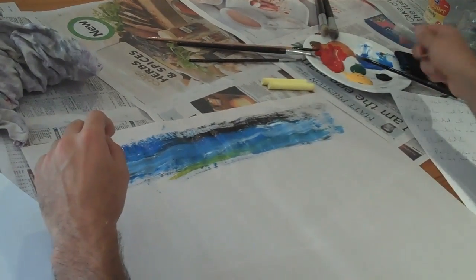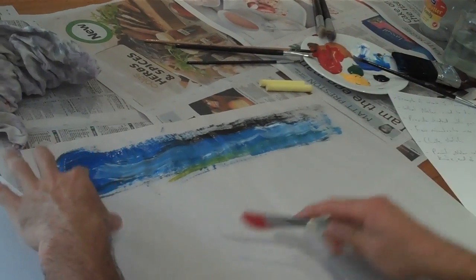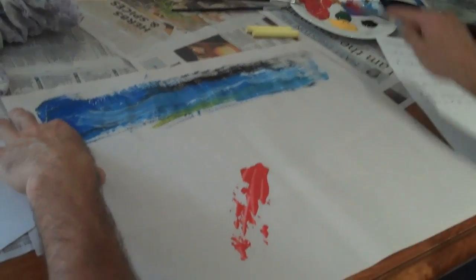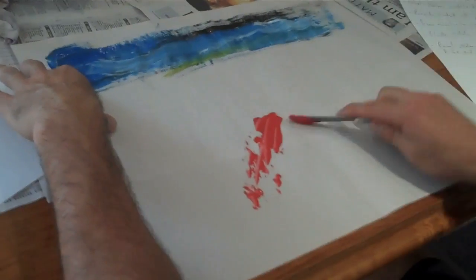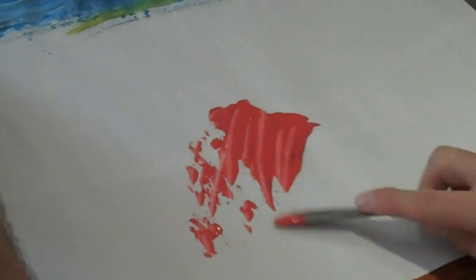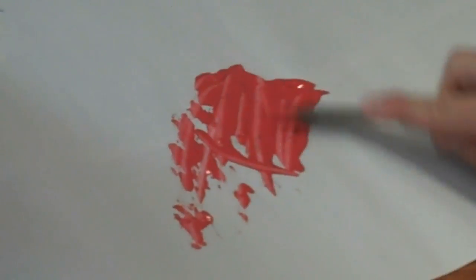We also use different utensils to add different effects as well, so you can get knives or any other things that you can think of. Probably plastic knives would be better in a primary classroom, that you can use to add different effects as well. And then I'd like the kids to really experiment with different colours and different brush techniques as well.